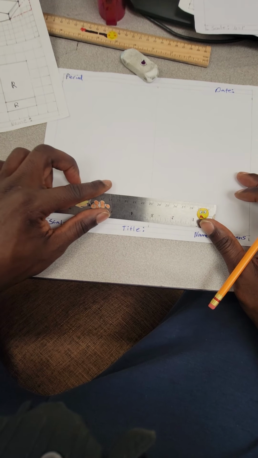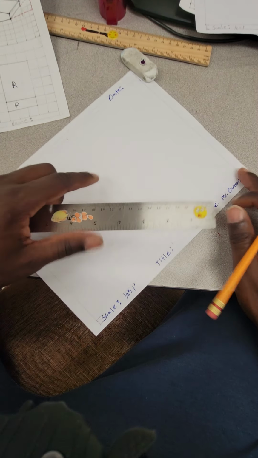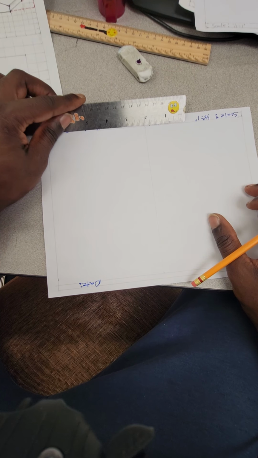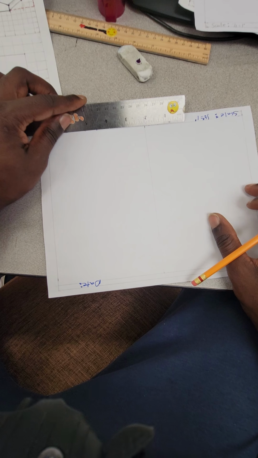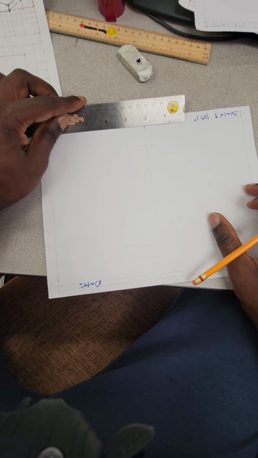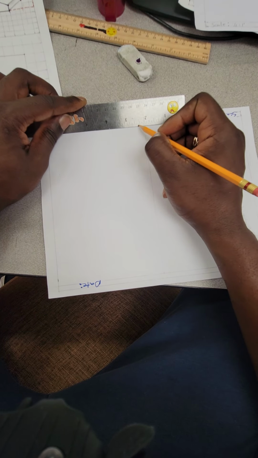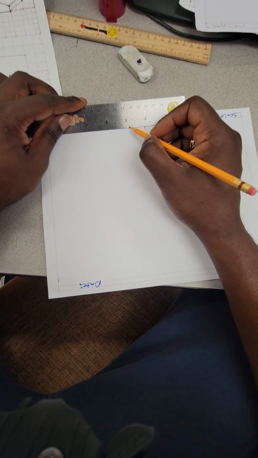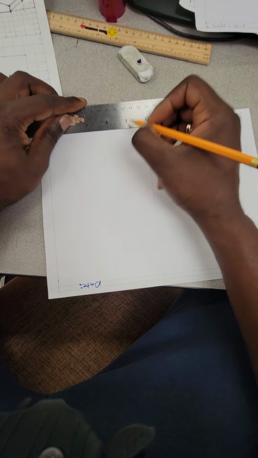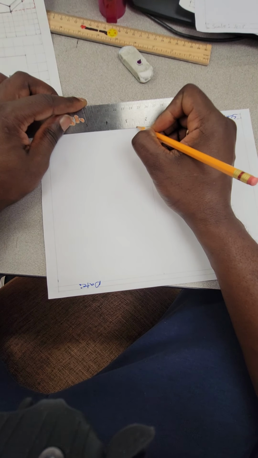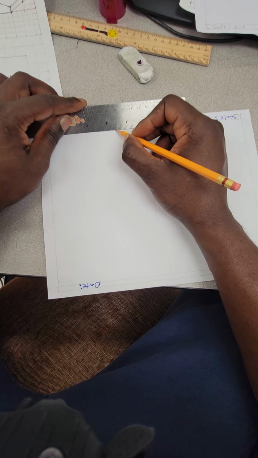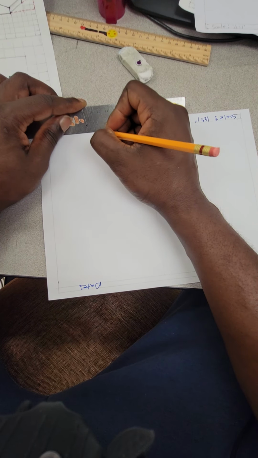So come over, flip it upside down. So again, it's working towards you. 1.5 inches. So that's like 2.5 inches. Just 5 tick marks basically. 1, 2, 3, 4, 5.